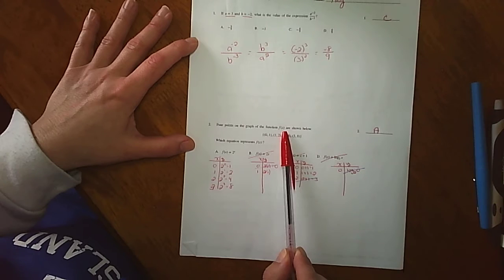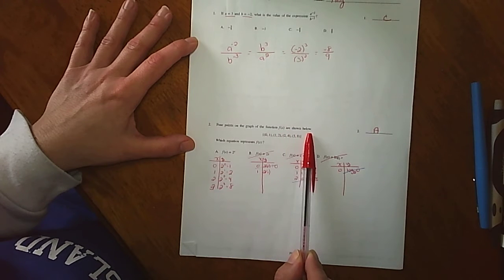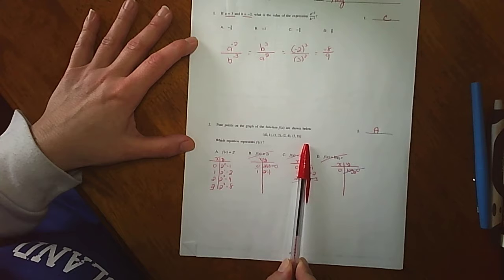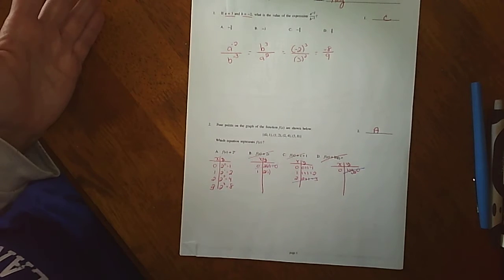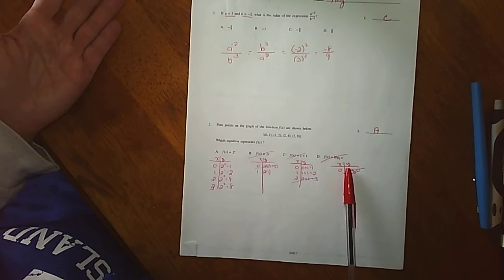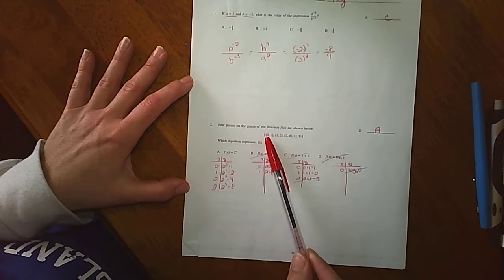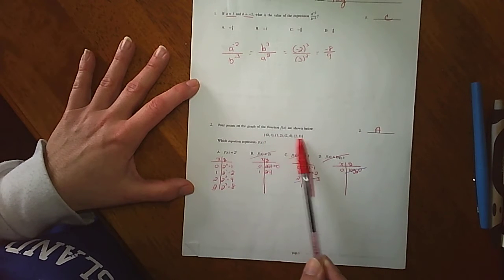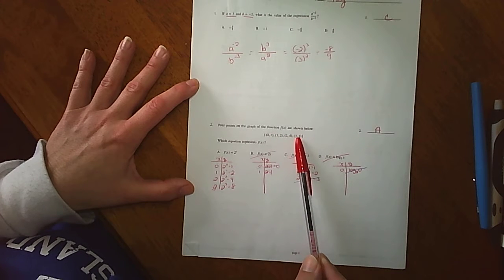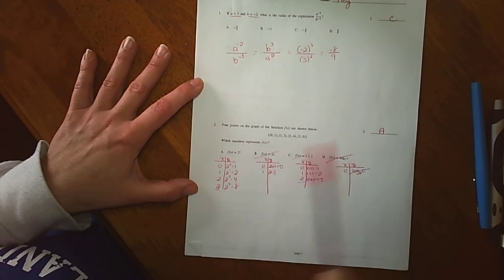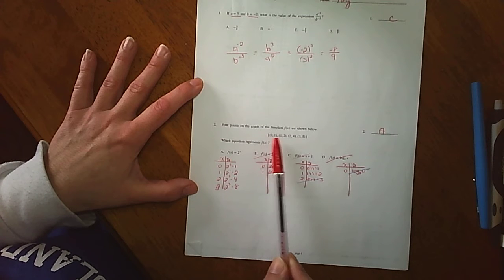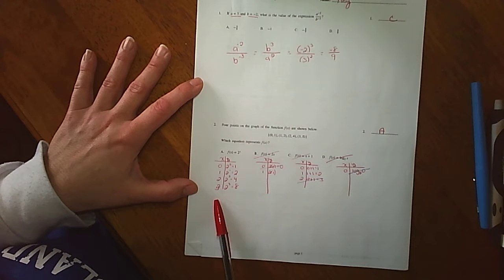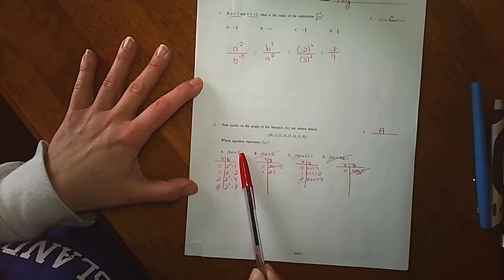4 points on the graph of f of x are shown below. And these are the 4 points. And it says which one would they work with. So what I did was, you can see I made XY charts. And I plugged the first numbers, these are the x's, and I wanted to see what y's I got. So it is going to be A, the first one. And I noticed I put 0, 1, 2, 3 down the x column. And then I plugged in.